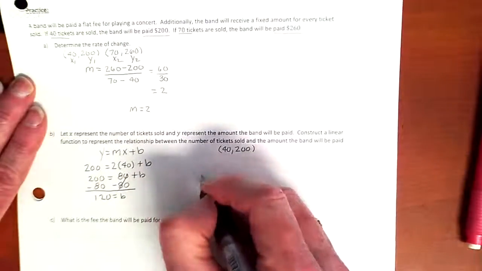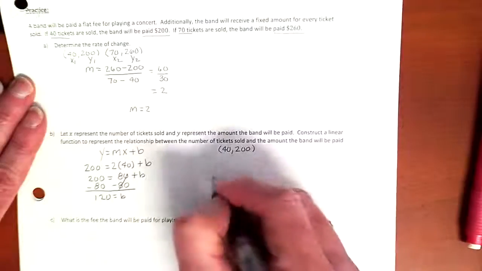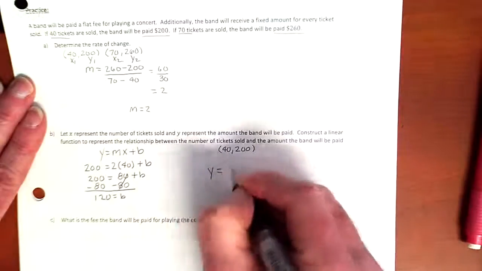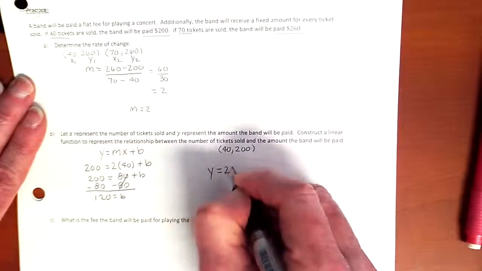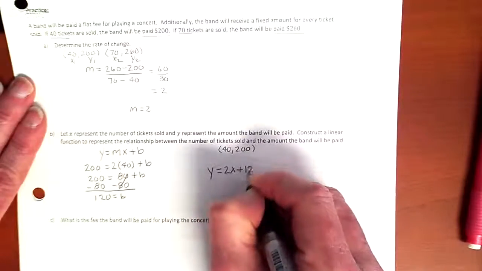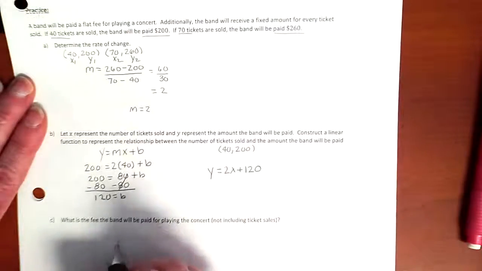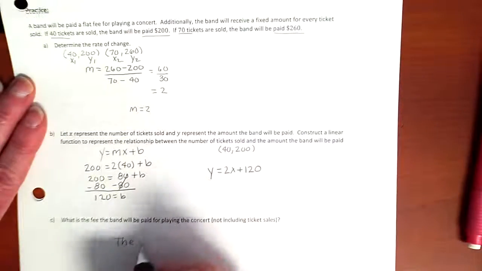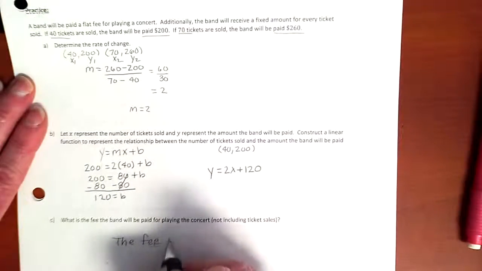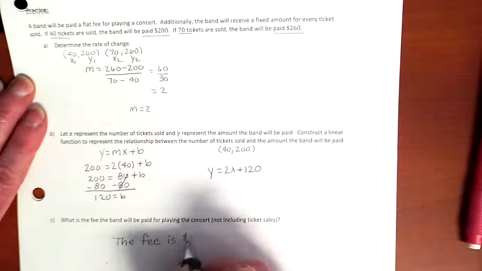So our function, y equals 2x plus 120. So what is the fee the band will be paid for playing the concert, not including the ticket sales? The fee is $120.